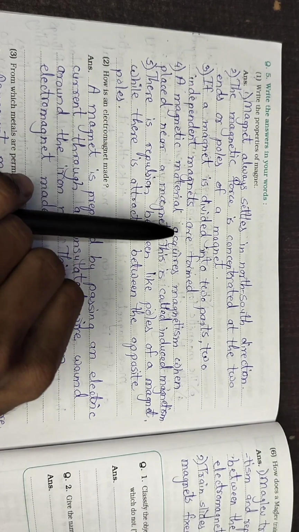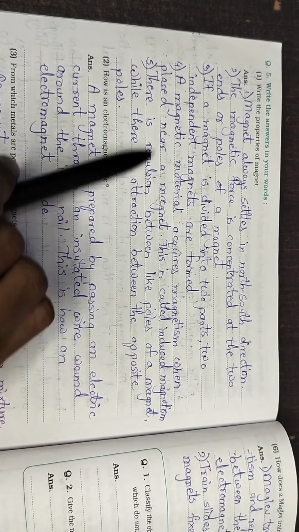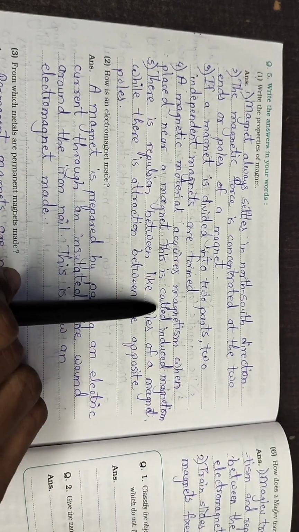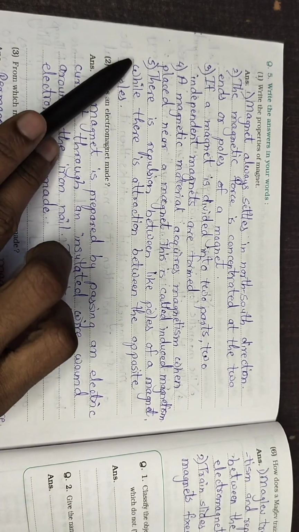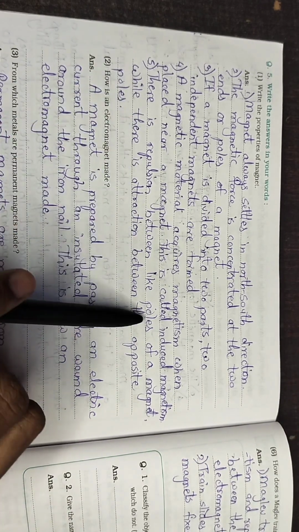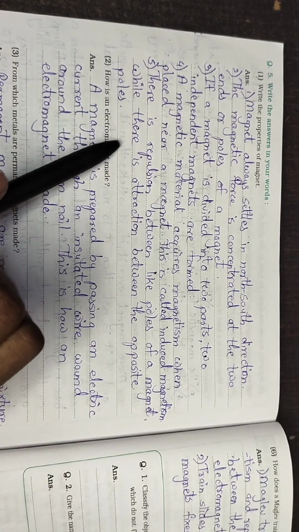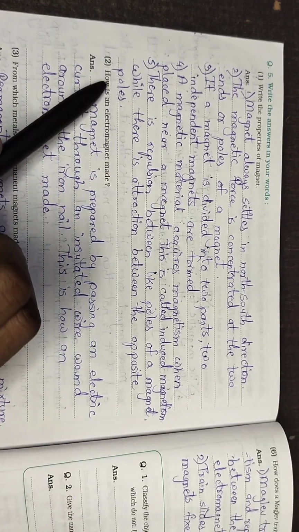Fourth, a magnetic material acquires magnetism when placed near a magnet. This is called induced magnetism. Fifth, there is repulsion between like poles of a magnet, while there is attraction between the opposite poles.